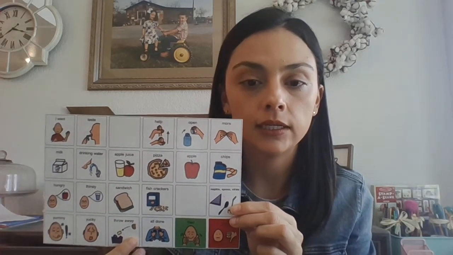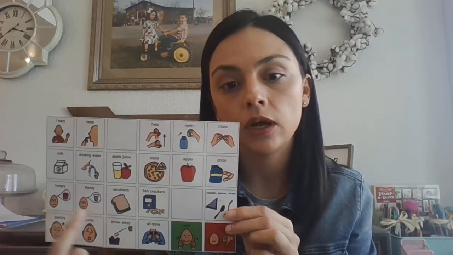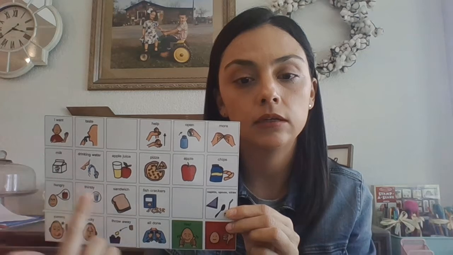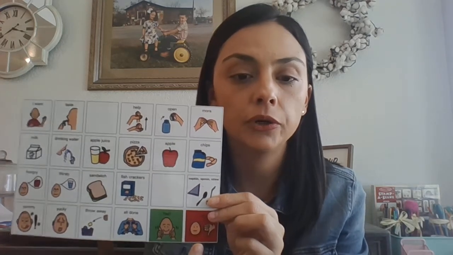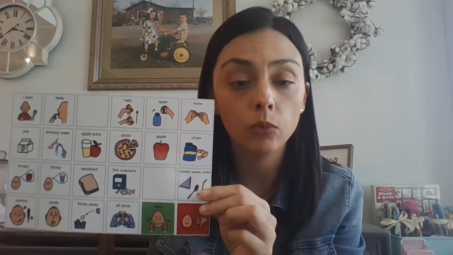If your student is nonverbal or minimally verbal, this is a great opportunity to expand that phrase there, which they're already familiar with. And also to encourage the yes and the no's here. So yes, you want more? Go ahead and have them do a yes.